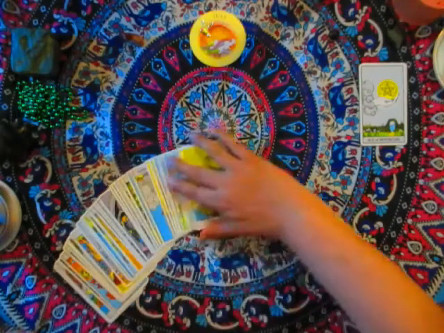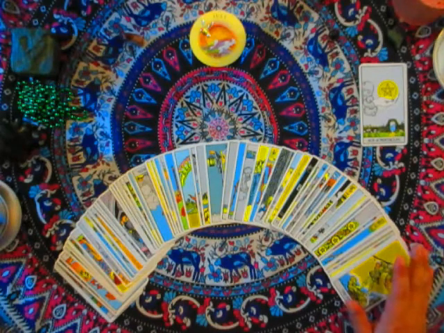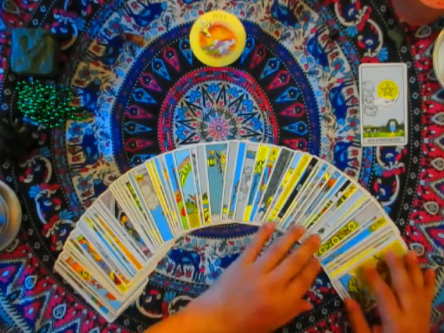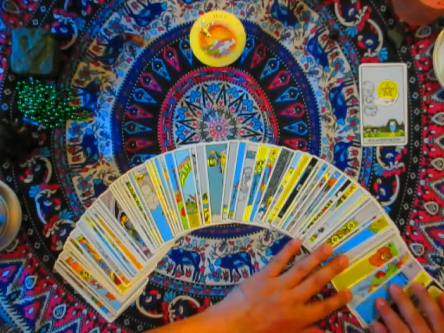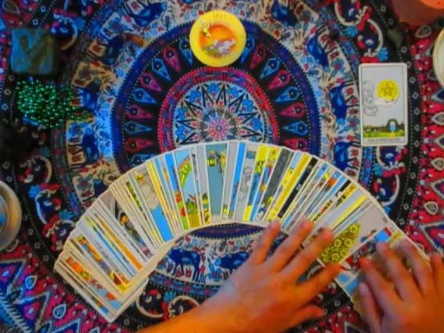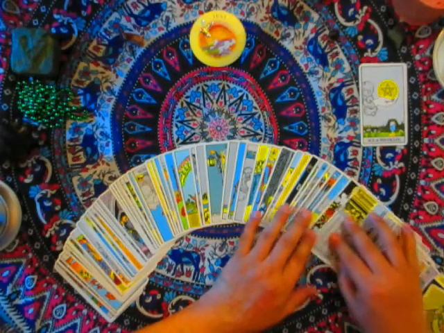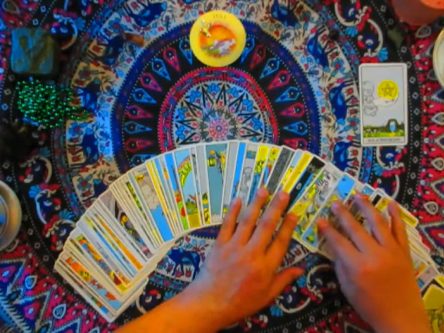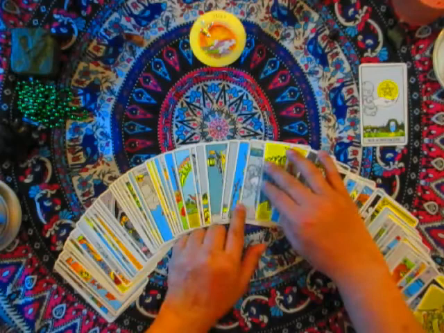All right. So let's... Yeah, there we go. There's the fanned cards out. And we're looking for the Death card. I can't see the Death card. There's the Knight of Swords. Tower moment. Okay.